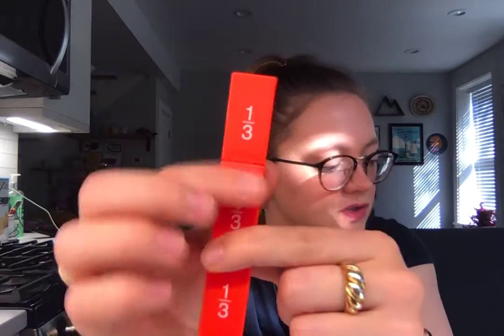So 2/3 is what they want me to start with. 2/3 minus 1/3. So I'm going to take away 1/3, and what do I have left? 1/3. So remember, our denominator stays the same. We have 2/3 and 1/3, and we just subtract our numerators. 2 minus 1, and that's 1/3.